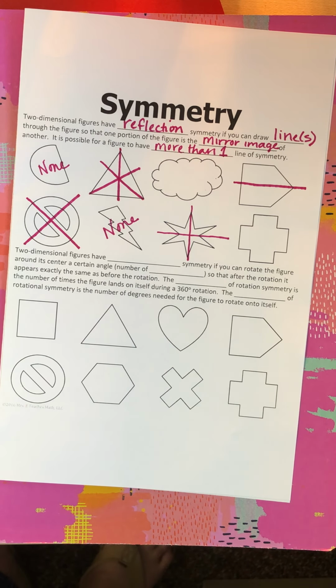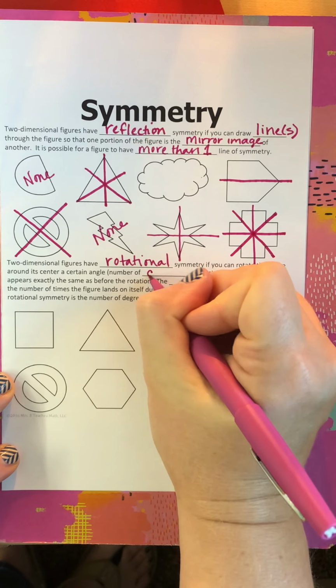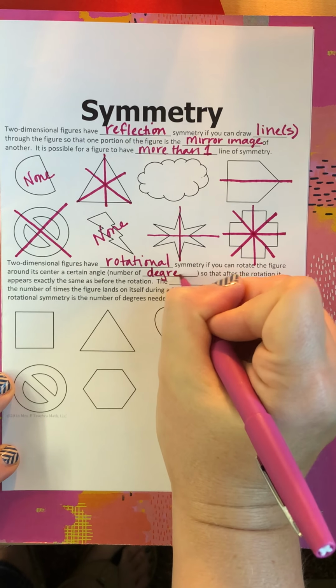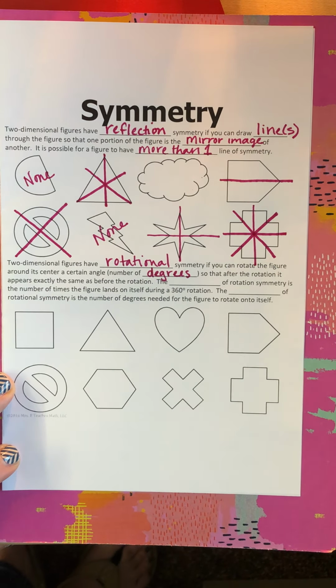here and there. Okay, so again, that's something that you are hopefully familiar with from elementary school. The second type of symmetry I think is new for you guys. So two-dimensional figures have rotational symmetry if you can rotate the figure around its center a certain angle, which means a certain number of degrees, so that after the rotation it appears exactly the same as before the rotation.